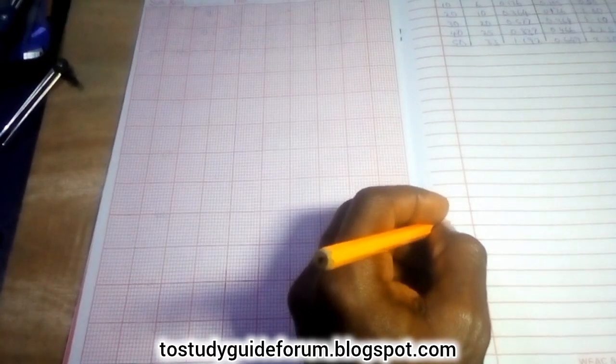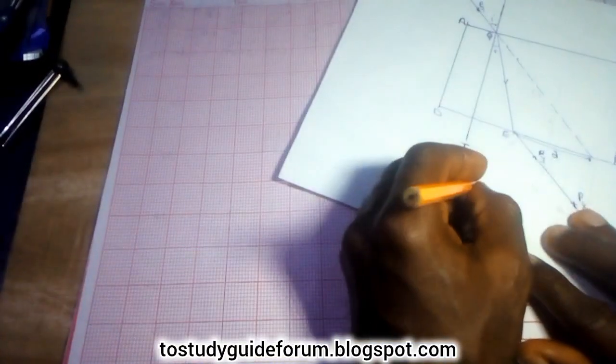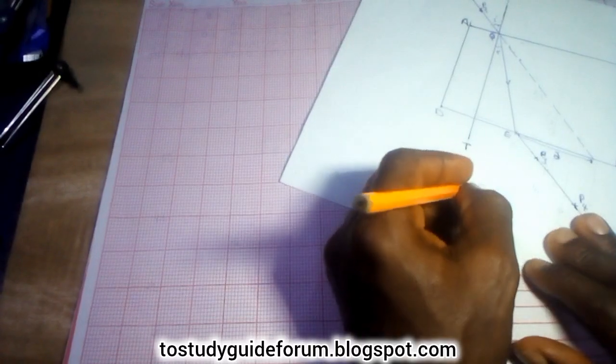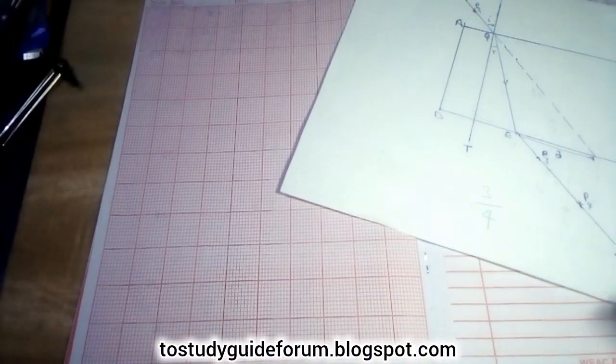But for the exam your graph should cover about 3/4 of the graph paper. In this graph, from this point to that point represents 2 cm, because this is the kind of graph they use in the exam.